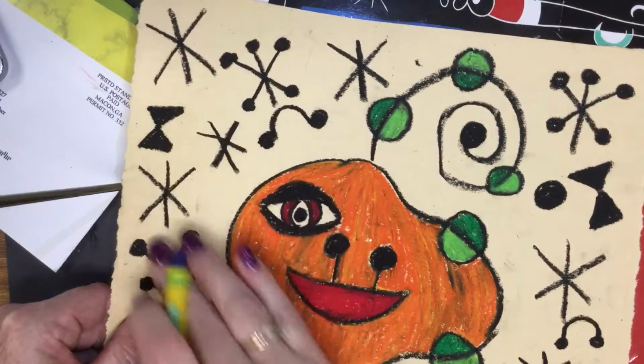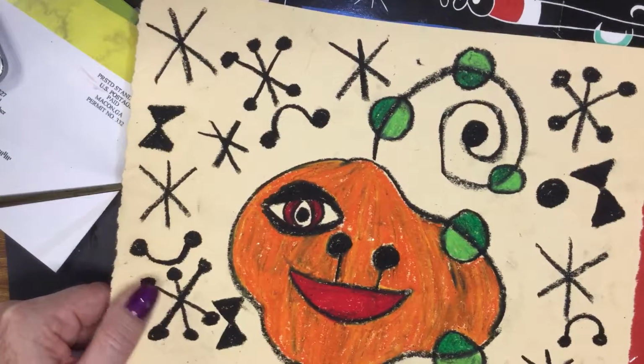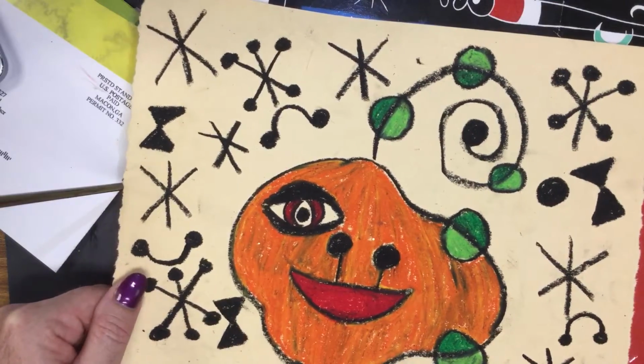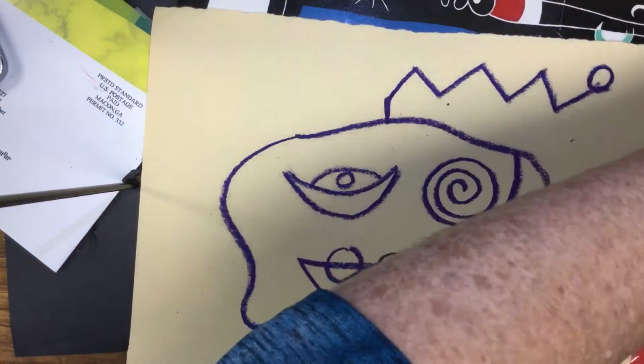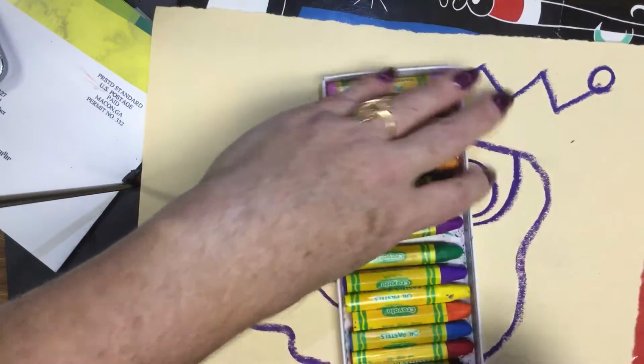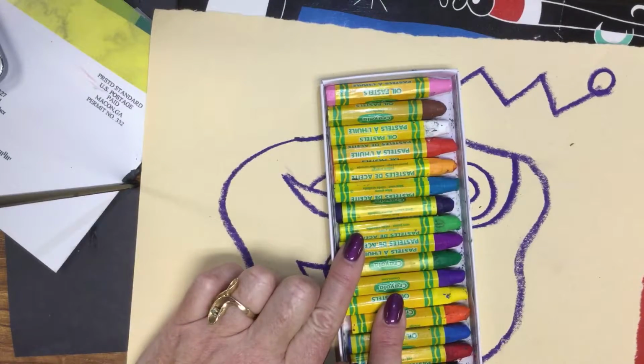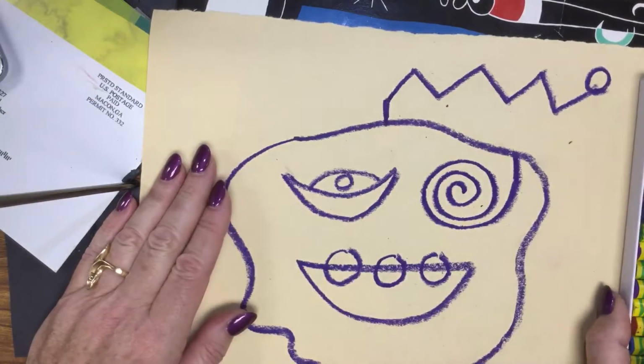And then you can go ahead and put some of these shapes in the background and color it in any way you want. And we're using oil pastels today. And we always want to remember, as we use our oil pastels, we tuck them back into bed. We take out one at a time and tuck them right back into bed.